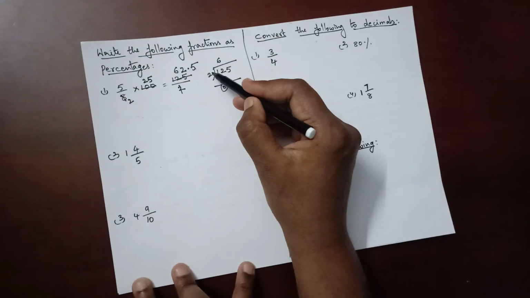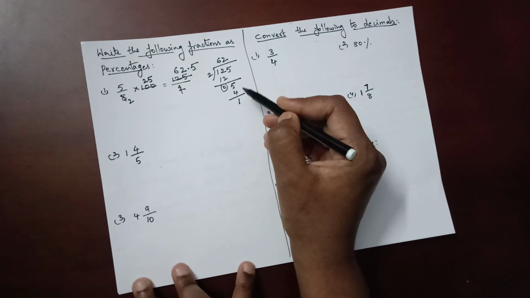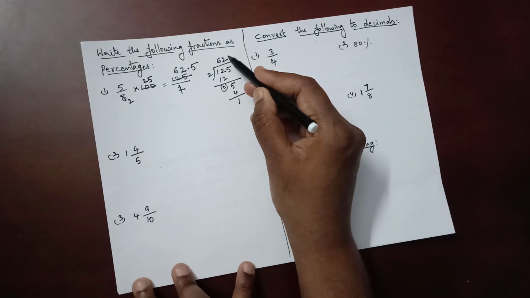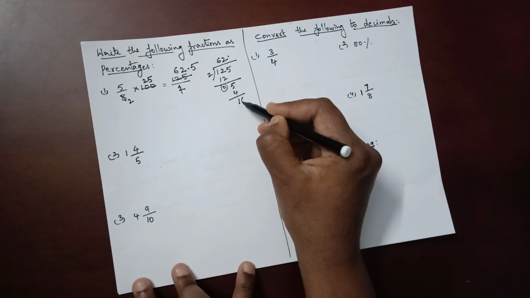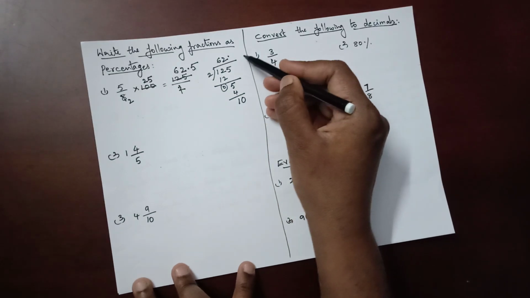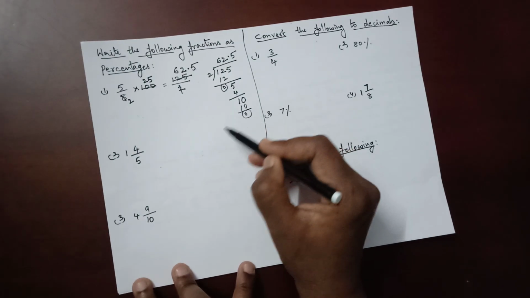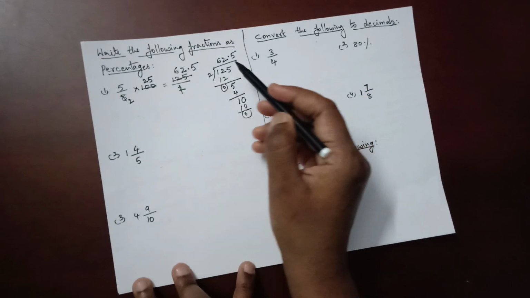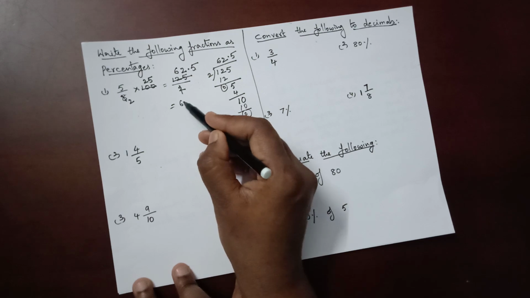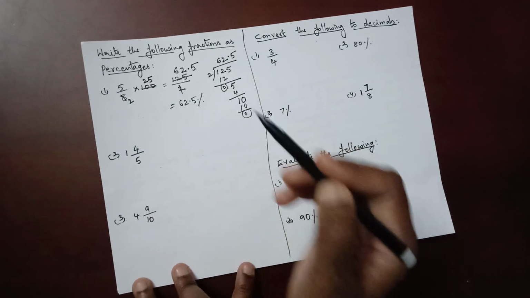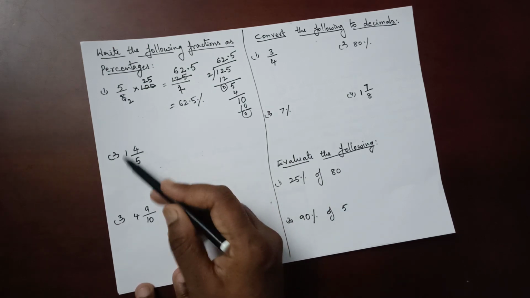Now we take the next number. So 2 2s are 4. Now what is the remainder? 1. So 2 is not going into 1, then we put a decimal point here. Whenever we take the decimal point, we take a 0, meaning 1 followed by 0 is 10. 2 5s are 10. So the remainder is 0. So the percentage of the fraction 5 by 8 is 62.5%.